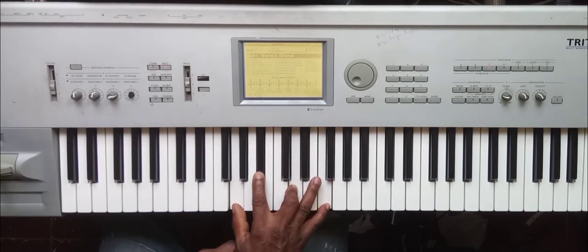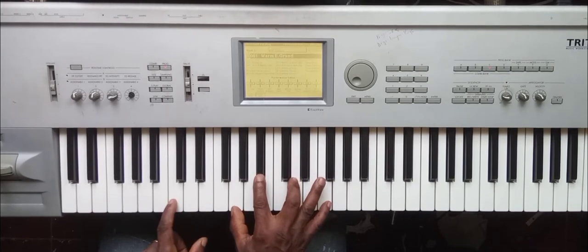So your 11th chord is always going to have in it a 7th and a 9th. That's your C11 chord: G, B flat, D, and F.